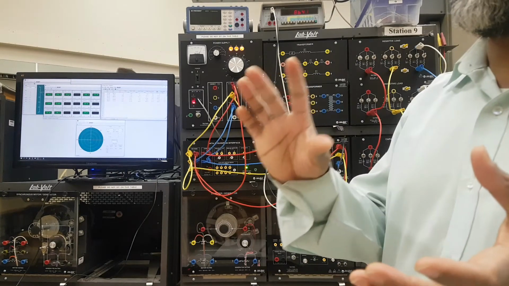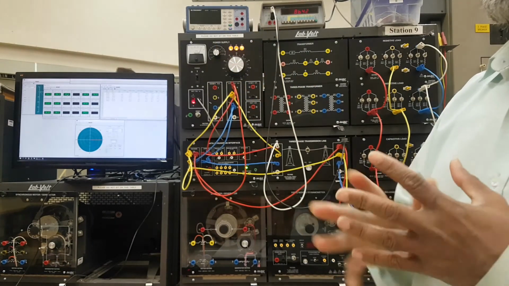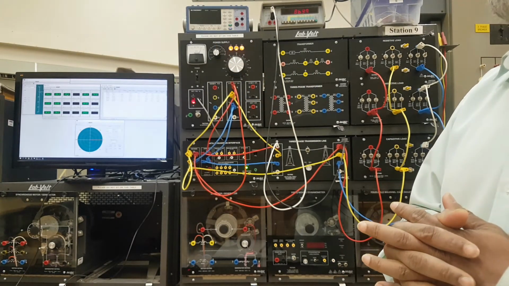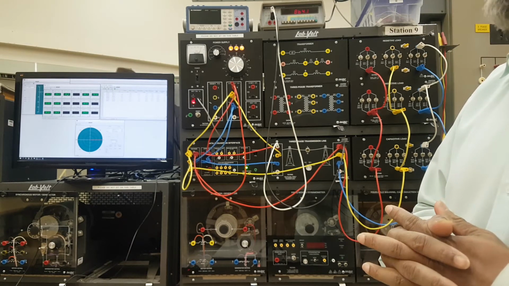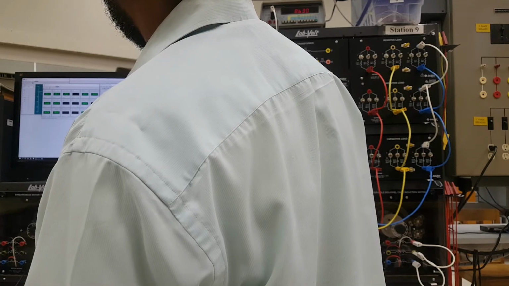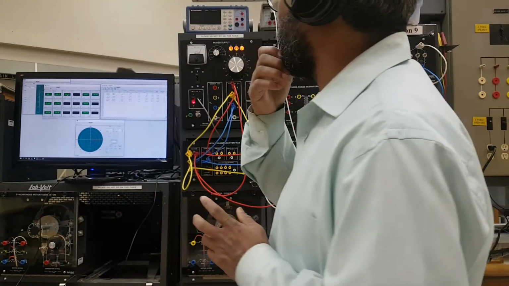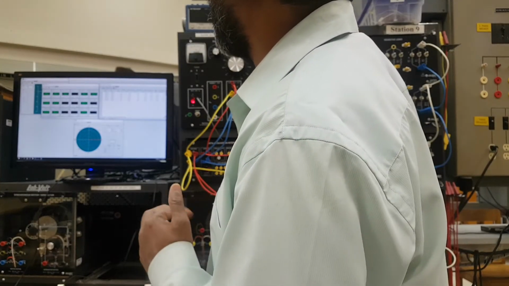196 means 4 plus 8. 4 plus 8, that is 12 volts difference. Here it is 207 minus 211. How much it is? 1 volt.